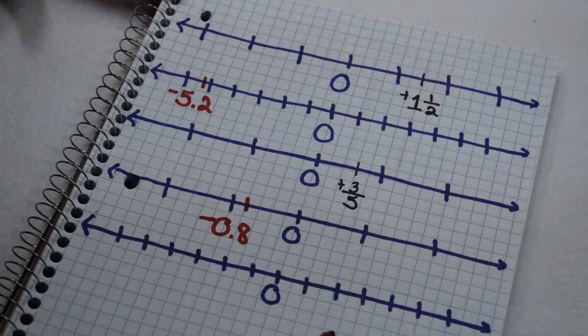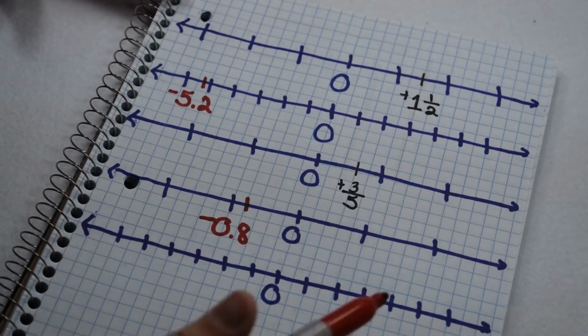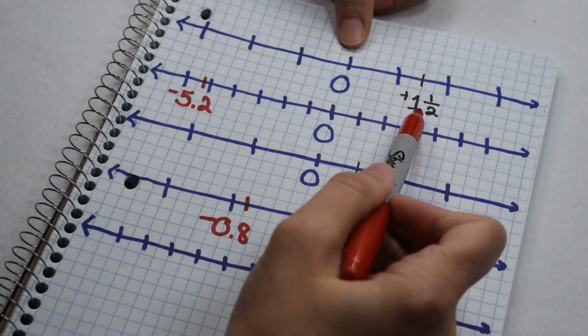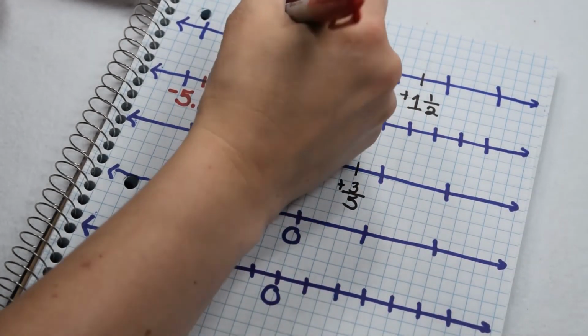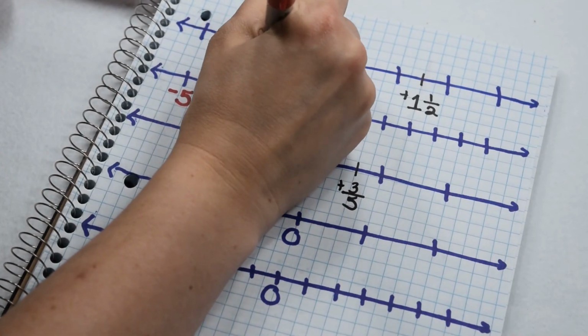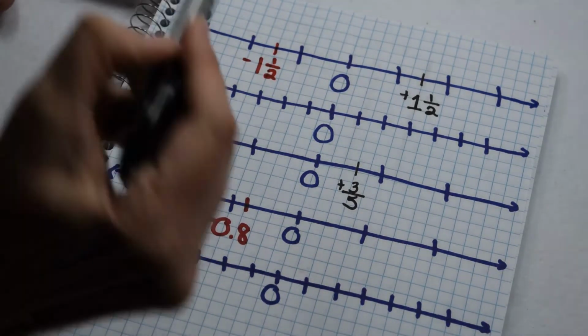Like whole numbers, fractions and decimals also have opposite values. If I wanted to find the opposite of positive 1.5, I would need to go 1.5 places to the left of 0. So the opposite of positive 1.5 would be negative 1.5.